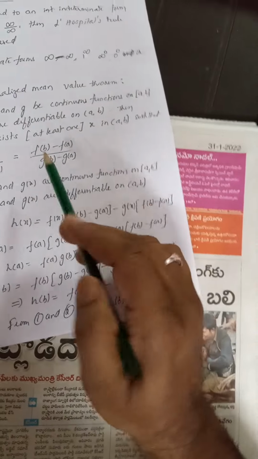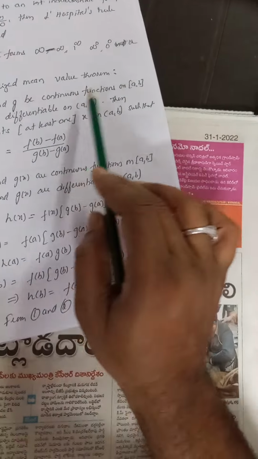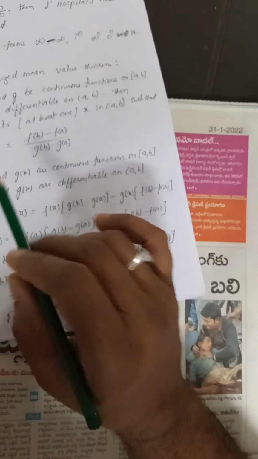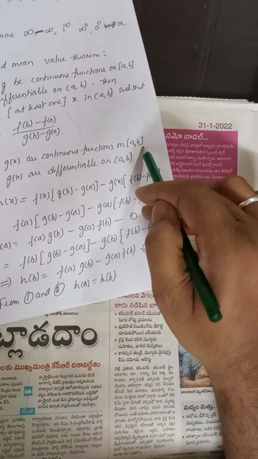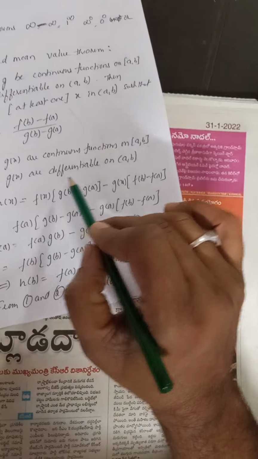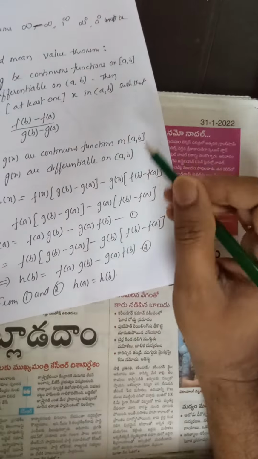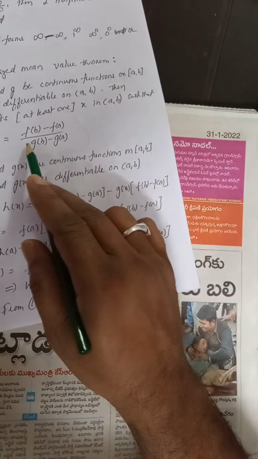Now what is the given data? Read the statement. f and g are continuous functions. f(x) and g(x) are continuous functions on the closed interval [a, b]. What about differentiation? Yes, they are differentiable on the open interval (a, b). Now we have to prove this condition.